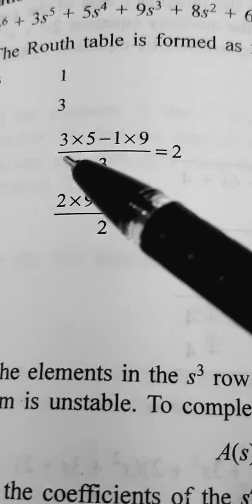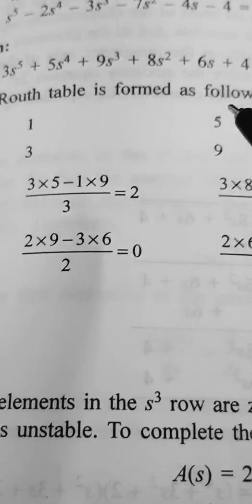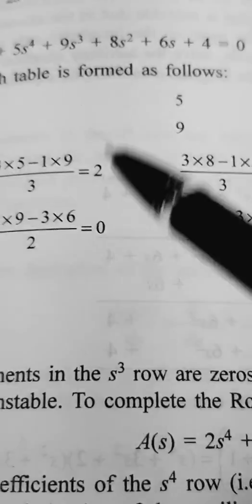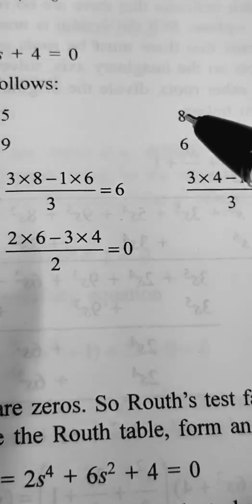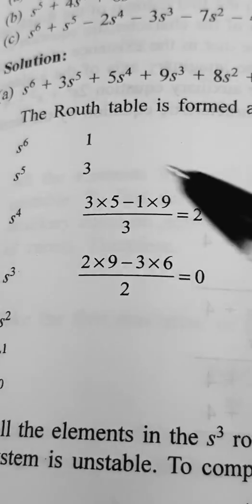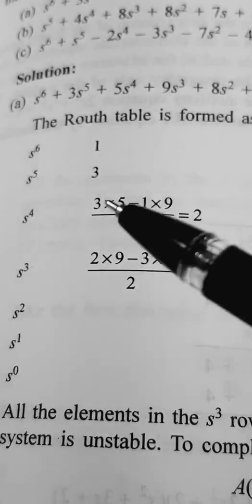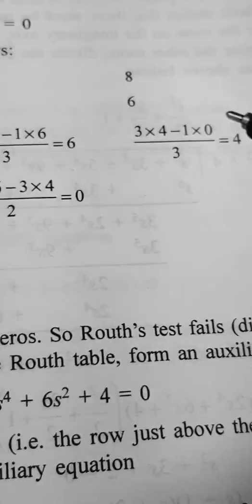Then you need to find the other elements of the other rows. That is 3 into 5 minus 1 into 9 divided by 3, you are getting 2. Then 3 into 8 minus 1 into 6 divided by 3, you are getting a 6. Next, 3 into 4 minus 1 into 0 divided by 3, so you are getting it as 4.